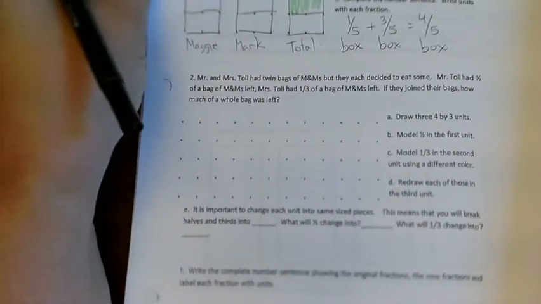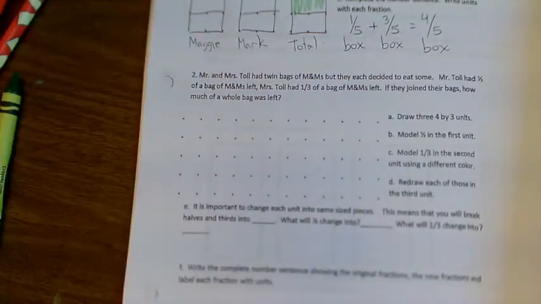Okay, let's check out number 2. So number 2 says Mr. and Mrs. Toll had twin bags of M&Ms, but they each decided to eat some. Mr. Toll had half of a bag of M&Ms left, and Mrs. Toll had 1/3 of a bag of M&Ms left. So if they join their bags, how much of a whole bag was left?